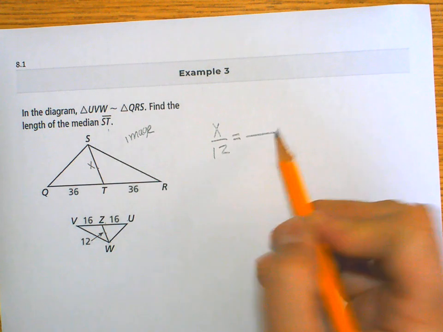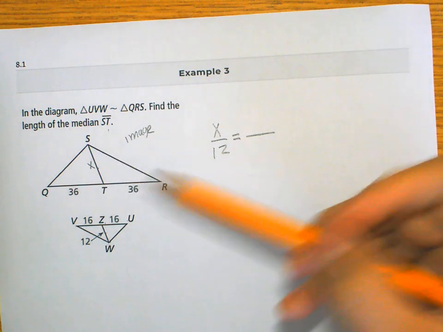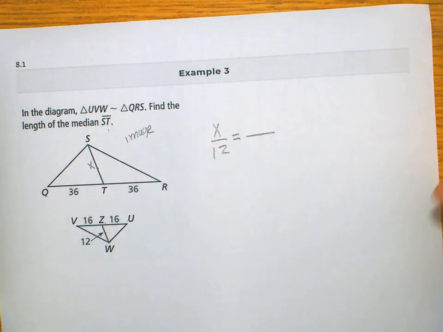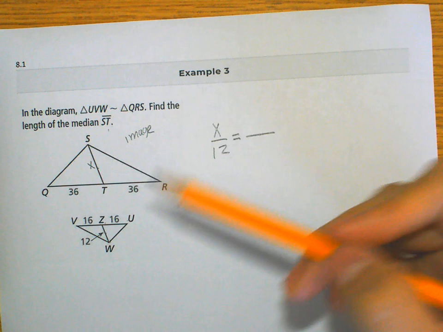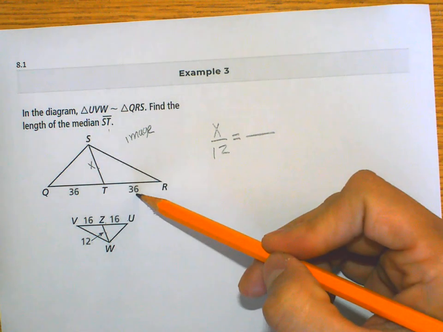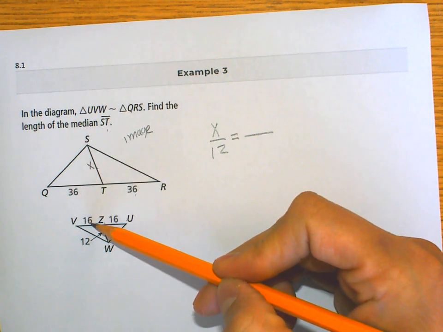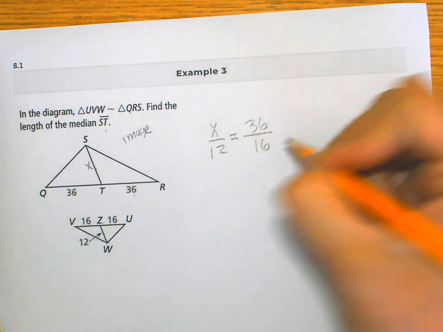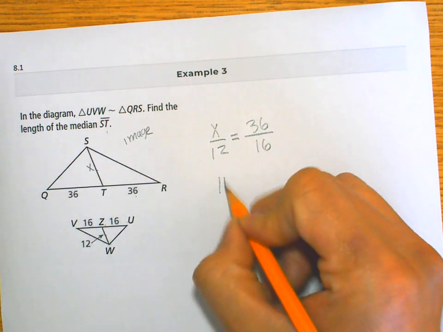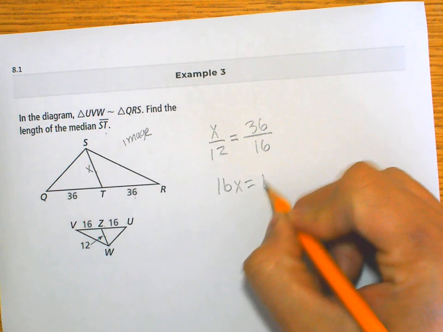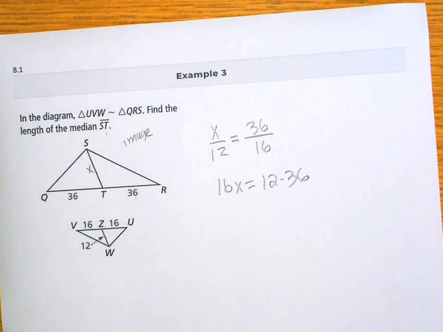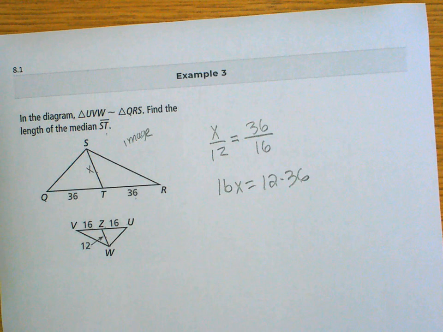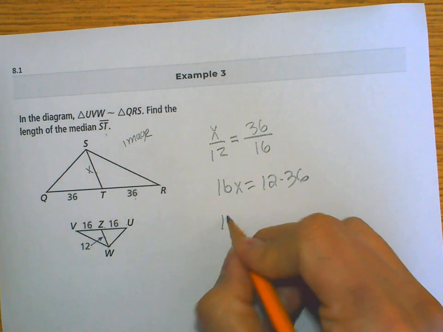Now, in this case, we're lucky that these lengths are the same length, so it doesn't really matter. So 36 is going to correspond to 16. So 36 to 16. Cross multiply, you get 16x equal to 12 times 36. Now I plug that into the calculator and I get 432.